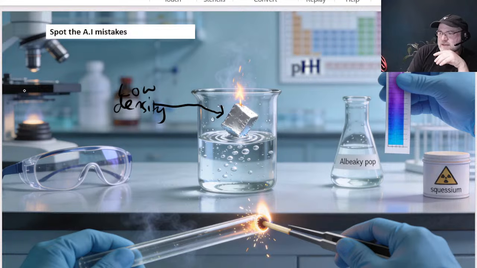Oh my gosh, they said that's an albecky pop. Have you ever heard AI might conquer the world, but it's not ready yet. It couldn't come up with a squeaky pop test, so it called it albecky pop. I don't know what that is. And that's supposed to be a pH scale showing that it's alkaline. And look, have you ever heard of an alkali metal called squeezium? Cesium, I think they were trying for there.